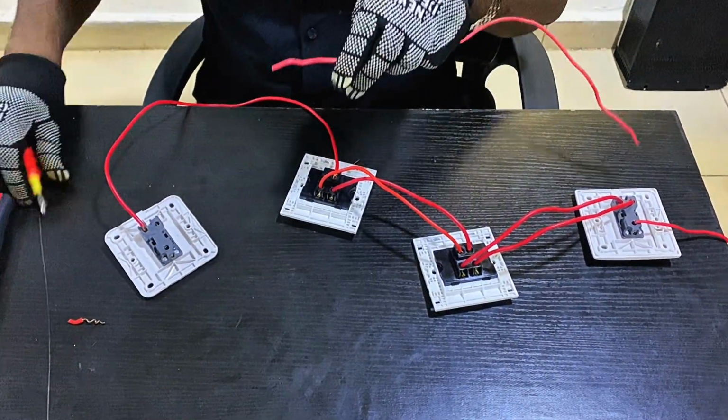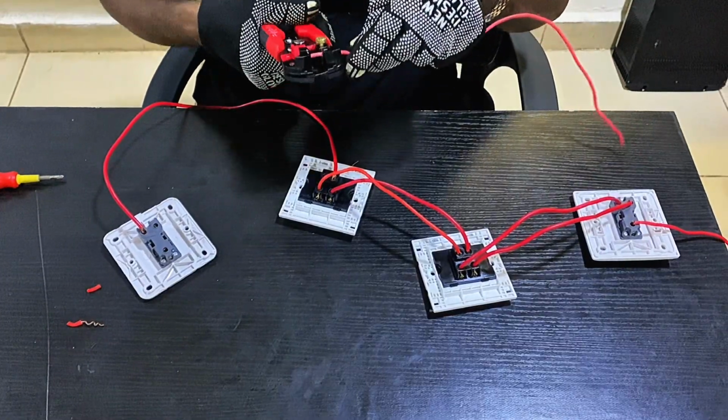You connect this, so you strip only what you will need.